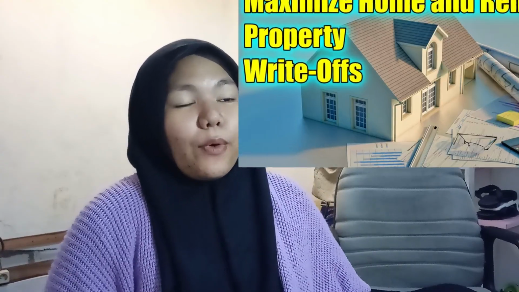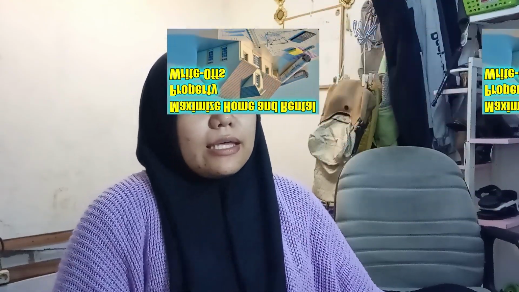Form 1040 is the U.S. individual income tax return. Schedule A is for taxpayers who itemize their deductions rather than take the standard deduction.